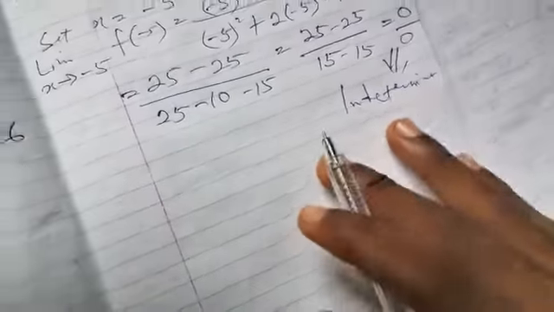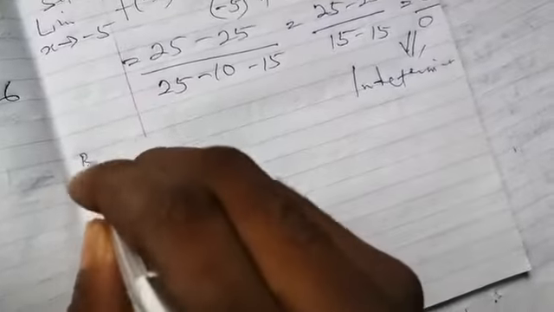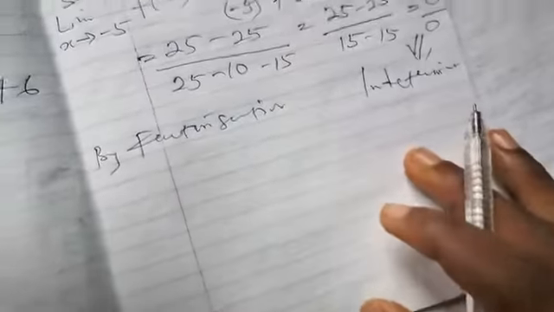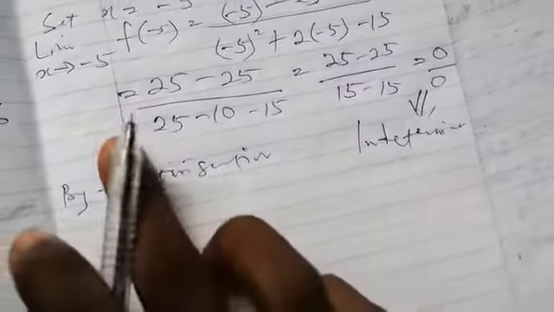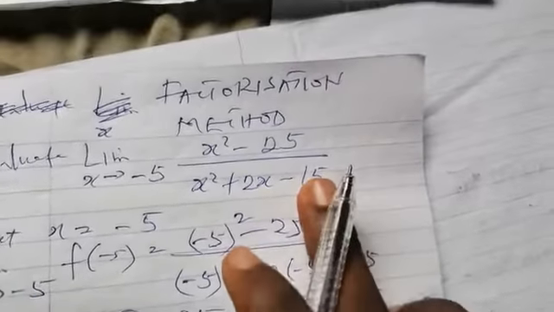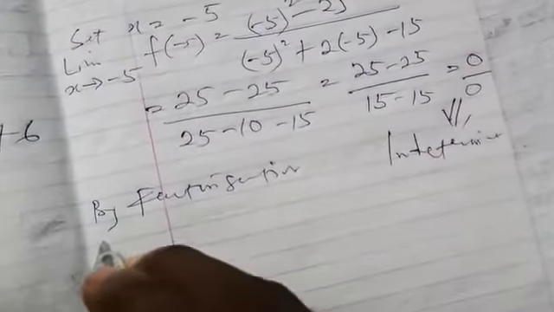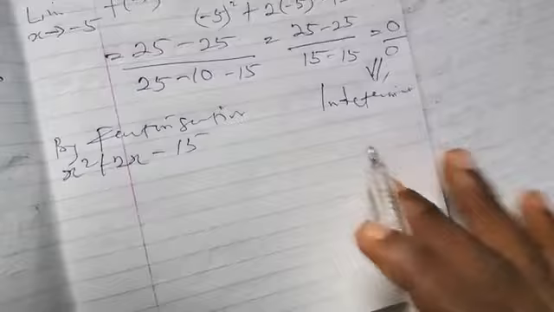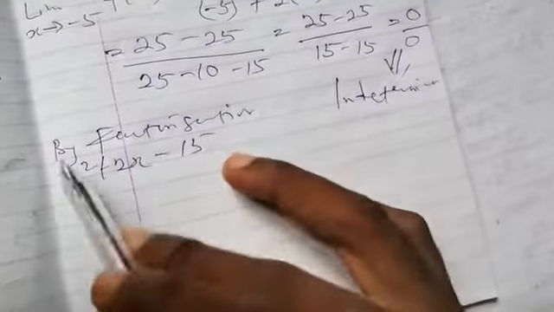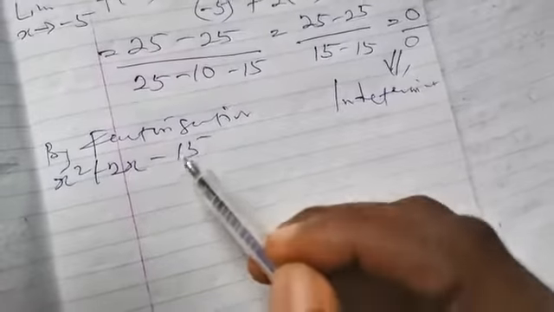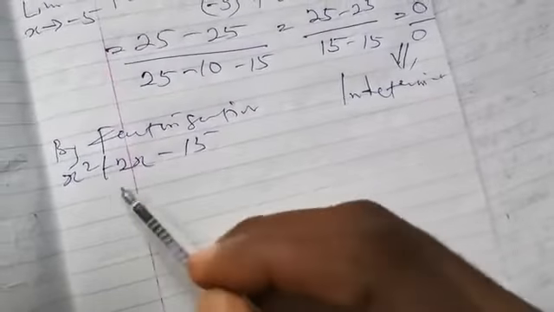So we try factorization method. We factorize the denominator, which is x squared plus 2x minus 15. Like I always say, employing factorization method, you look for two numbers such that when you multiply them, it gives the constant term, which is minus 15, and when you add them, it gives the middle term, which is 2.